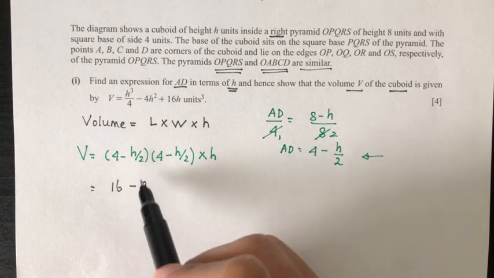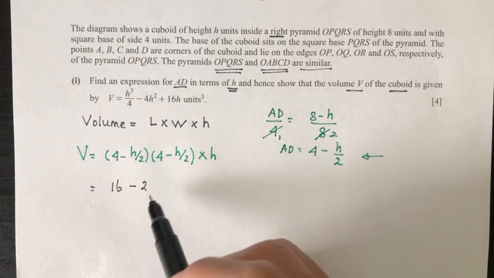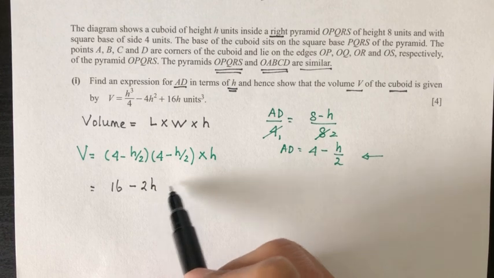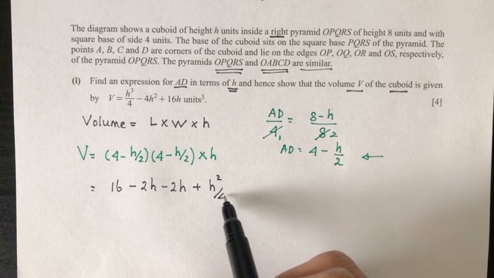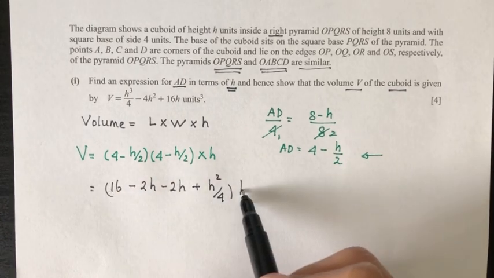So sorry, this time, 2h. Then we have minus 2h plus h squared over 4 times h.